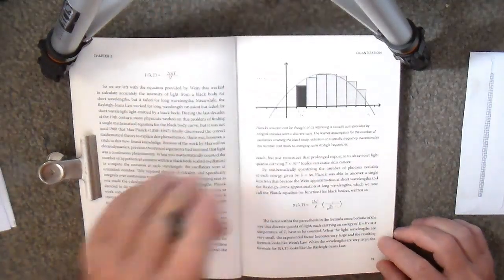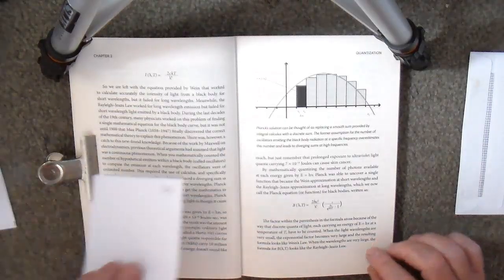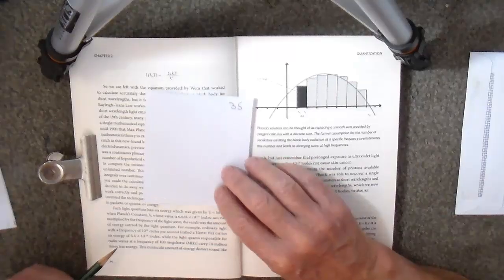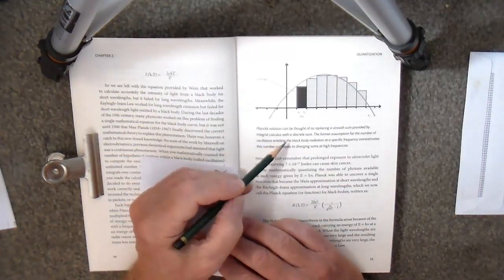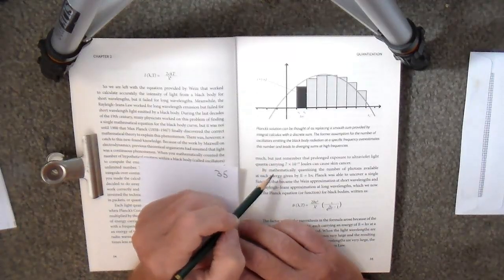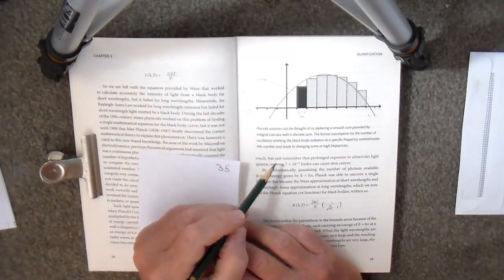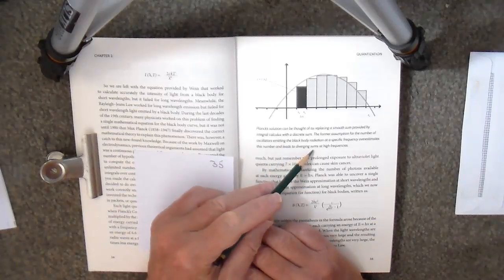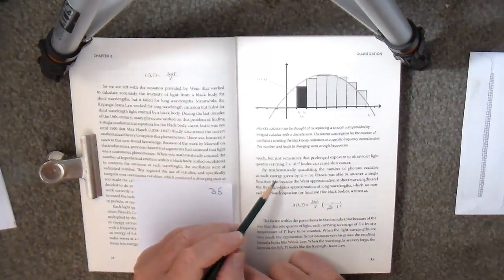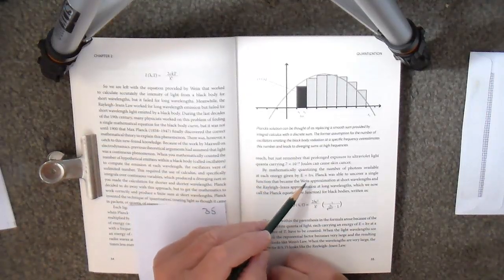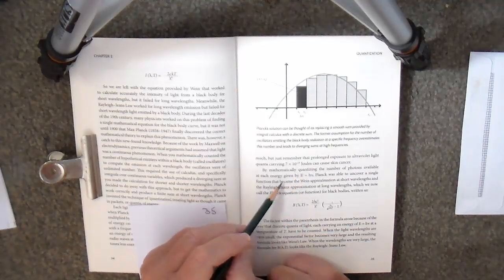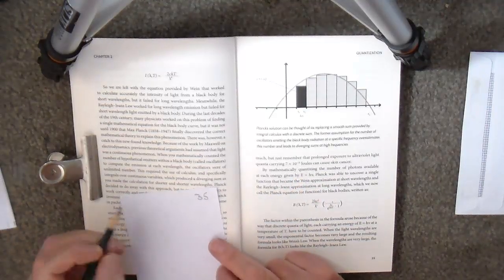34, 35. Planck solution. Discrete sum, assumption, number of oscillators. Diverging sum at high frequency. Quantizing photons.